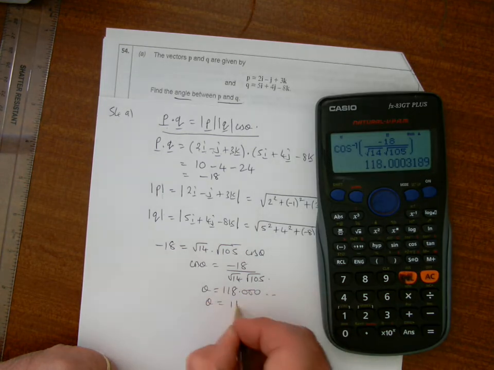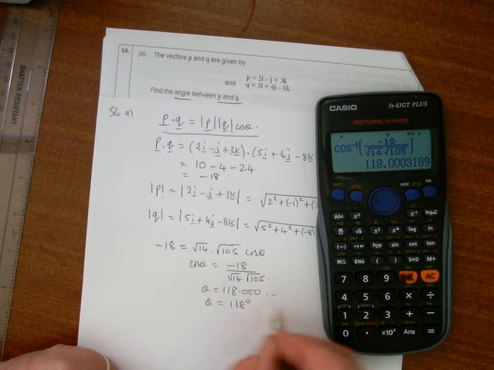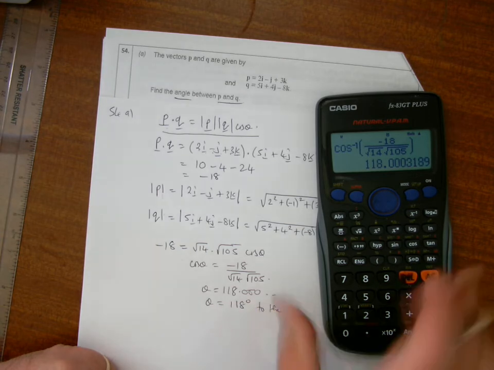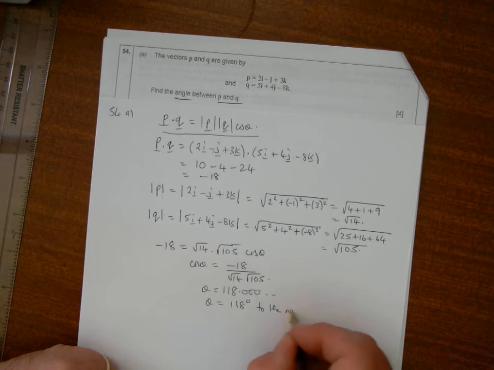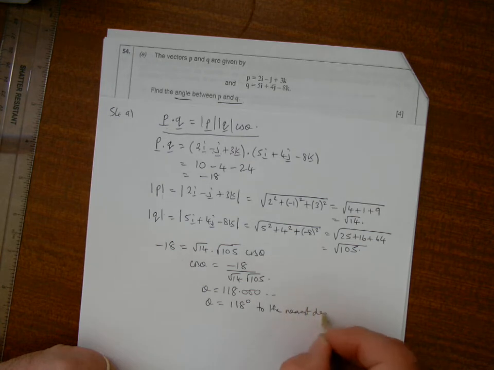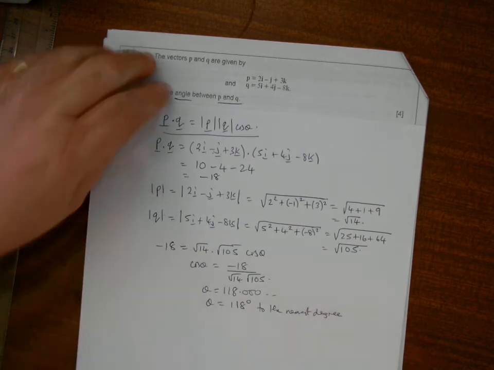So that's 118 degrees to the nearest degree. Okay, so that's part A.